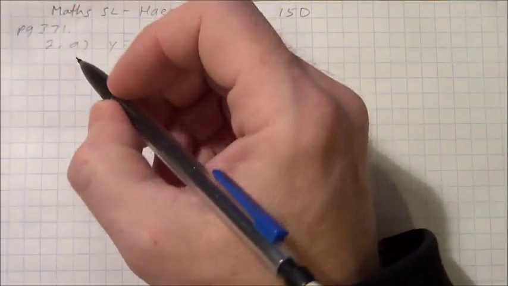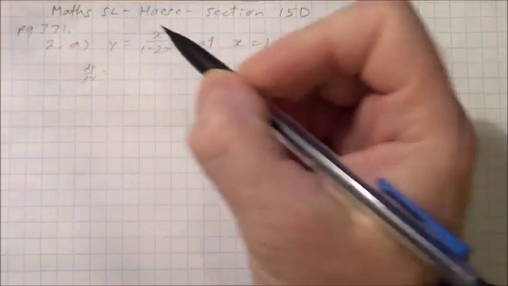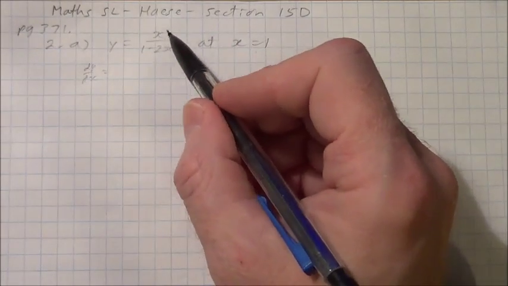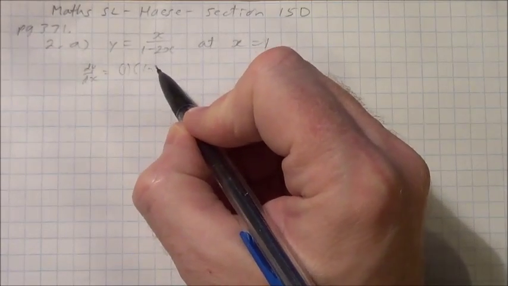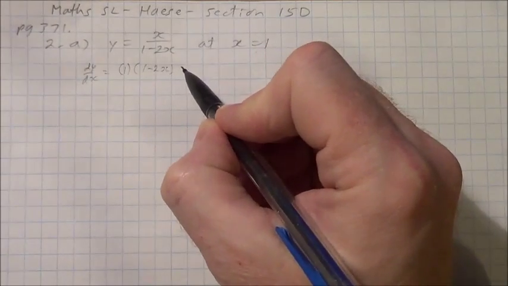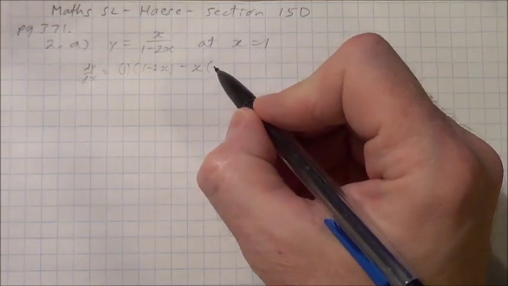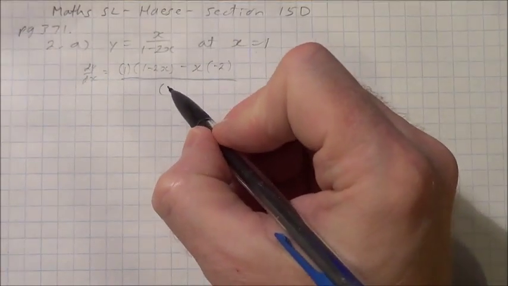So go ahead and differentiate this. Find the gradient function by using the quotient rule. So take the derivative of the top, which is 1, multiplied by the bottom. Then I subtract the top multiplied by the derivative of the bottom, which in this case is negative 2, all over the bottom squared.